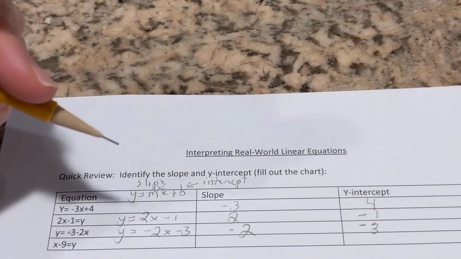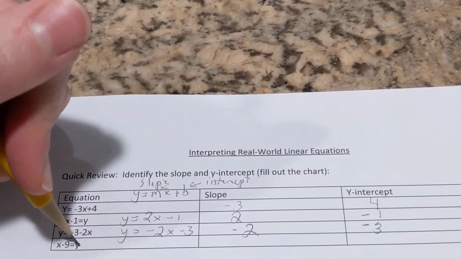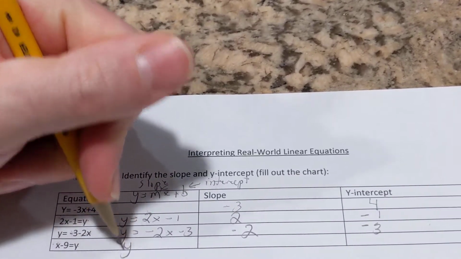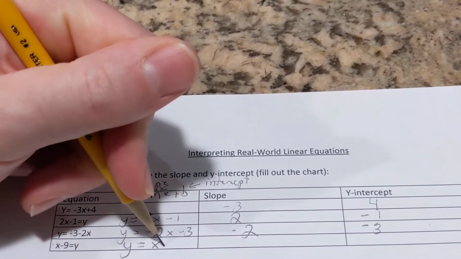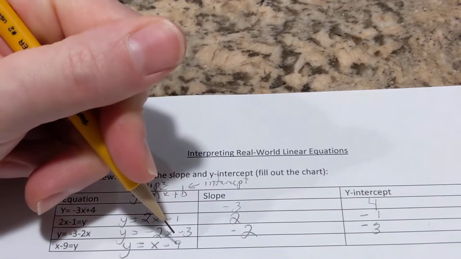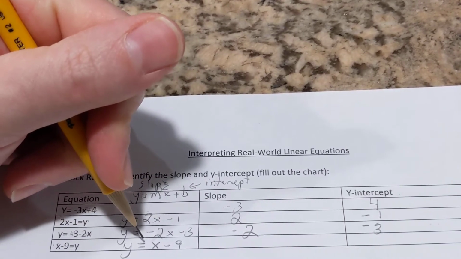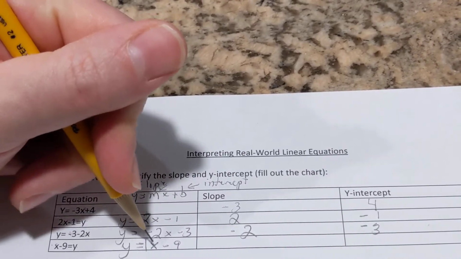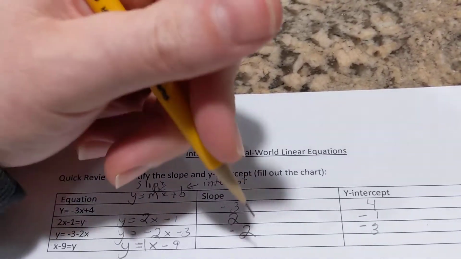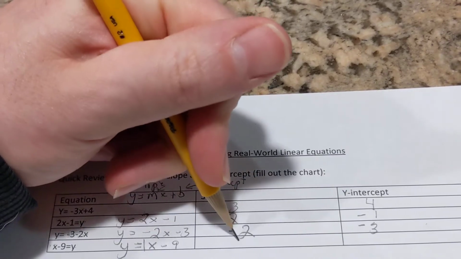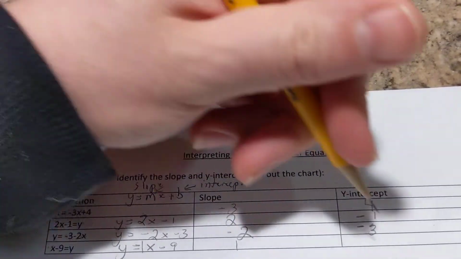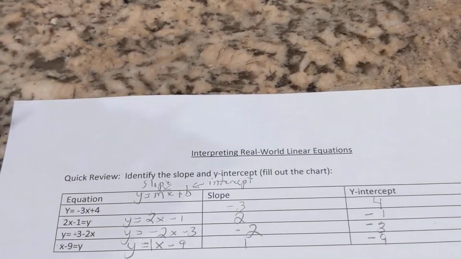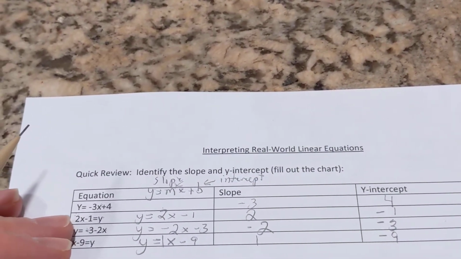Okay. And the last one, we need the y to come first, just like this one. So we're going to rewrite this as y equals x minus 9. Remember, when you just have x there, it's implied that there's a 1 for the coefficient of x. So the slope is the 1, and the y-intercept is the negative 9. So that's just a little bit of review. We're going to need that.